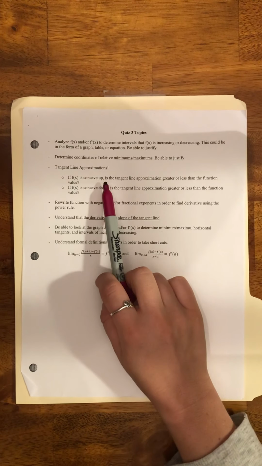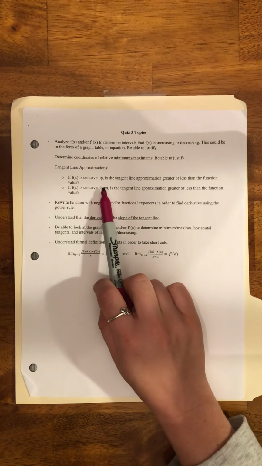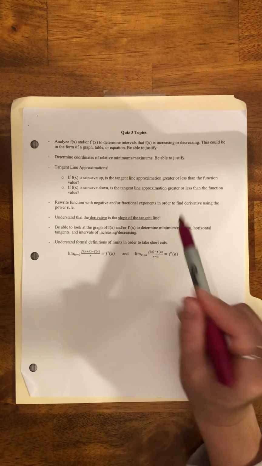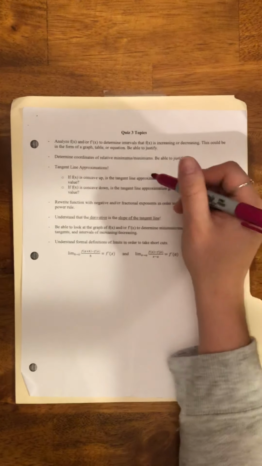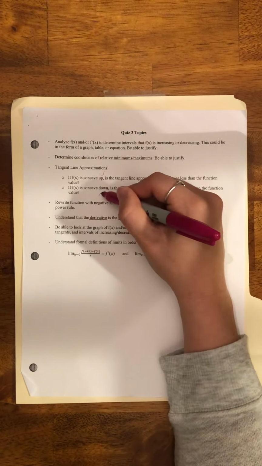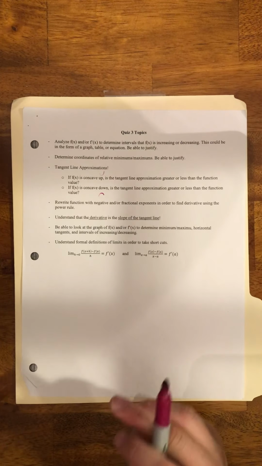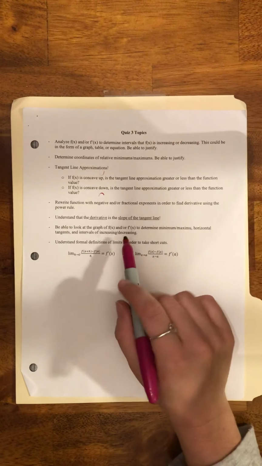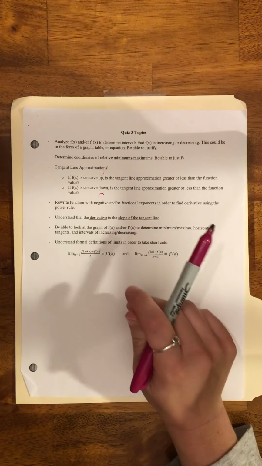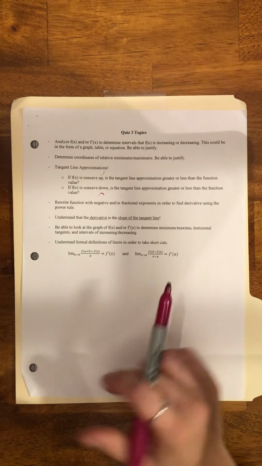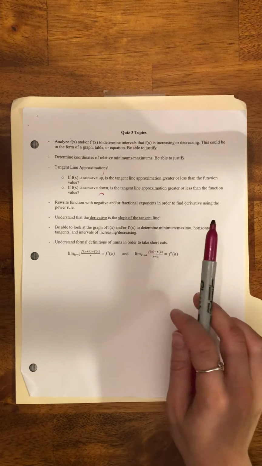For tangent line approximations, you have to know if a function is concave up, is the tangent line greater or less than? That's the one that we did in the first example, if we're talking about concave up versus concave down. But go over that again. Make sure that you've really got that. This is a big one: rewrite function with negative and or fractional exponents, because I realized that's the struggle more so than taking the derivative, is just changing around the function.